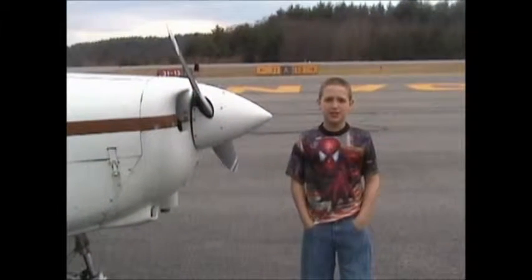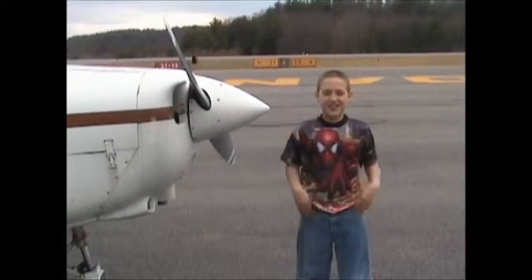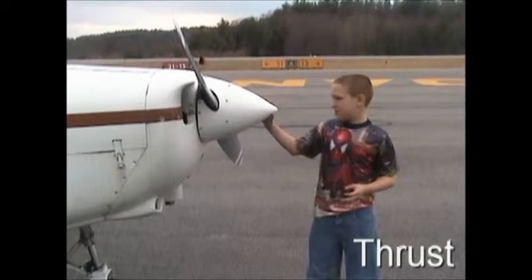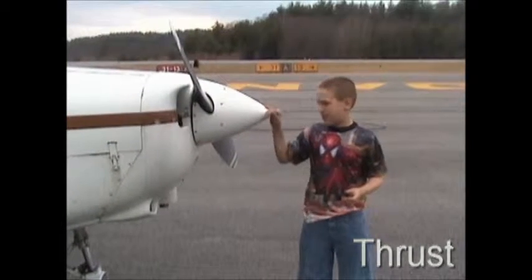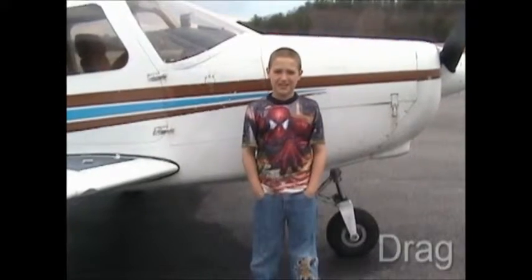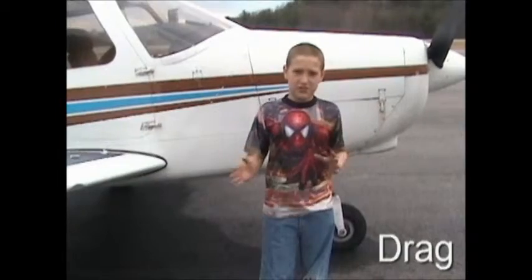4 forces: thrust, lift, drag, and weight. We'd like to talk about thrust, the first one. A propeller gives thrust by spinning in a circle and pulls the plane forward. Drag works against thrust. Anything that is sticking out of a plane creates drag.